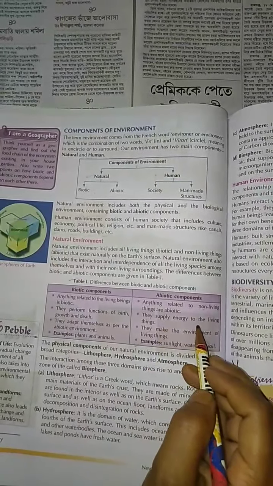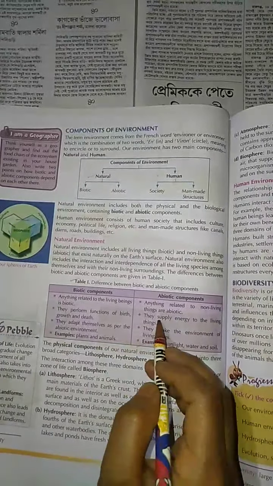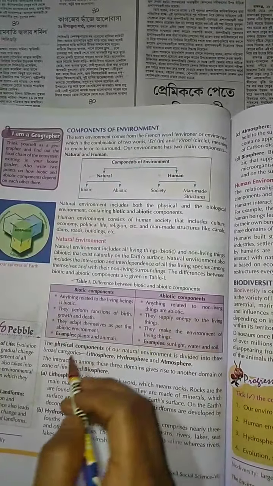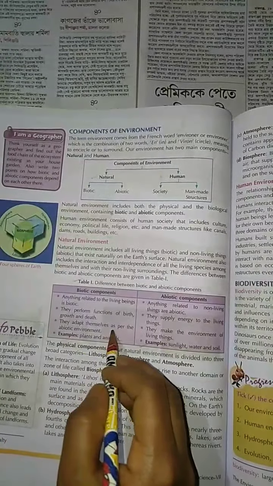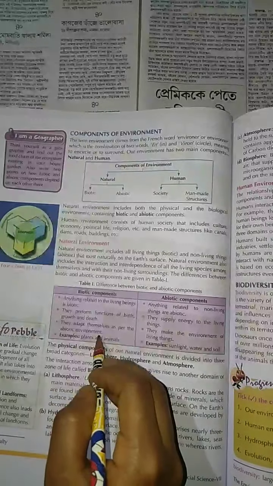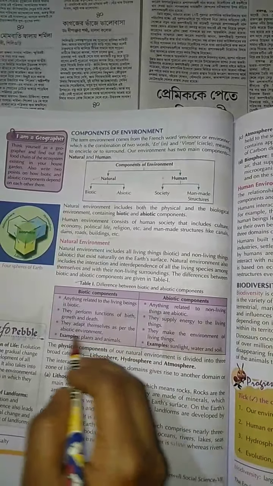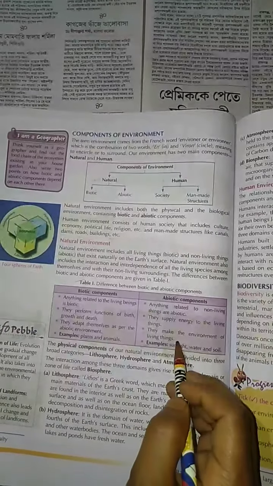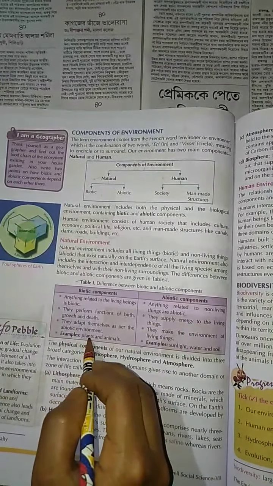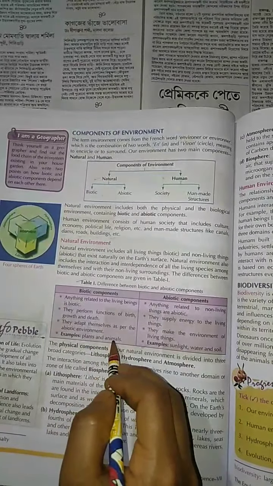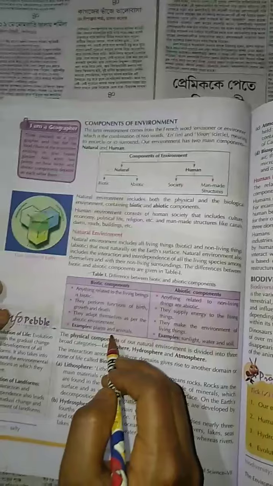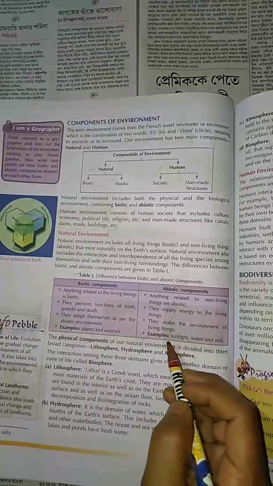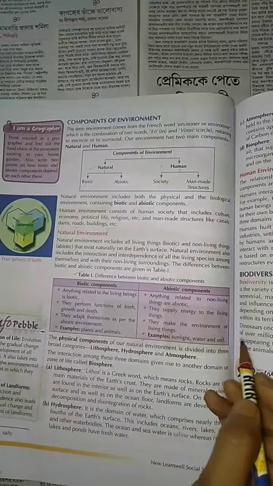Biotic components supply energy to the living things. Abiotic components, the living things adapt themselves as per the abiotic environment, and they make the environment of the living things. Here is an example: plants and animals are the biotic components. And the abiotic components examples: sunlight, water and soil.